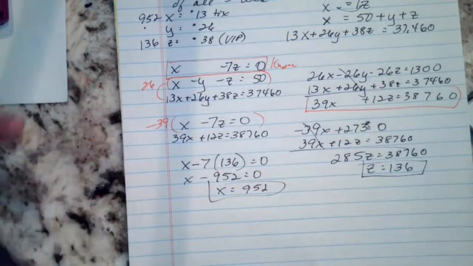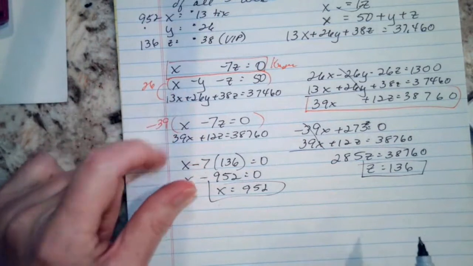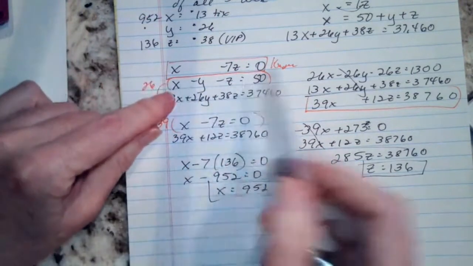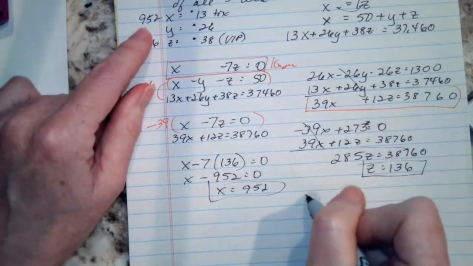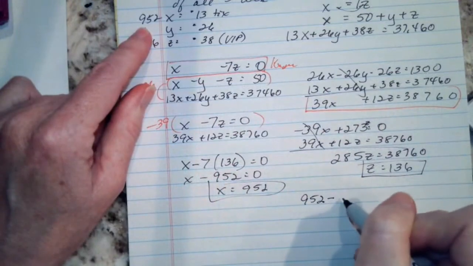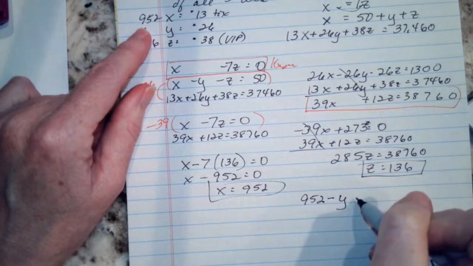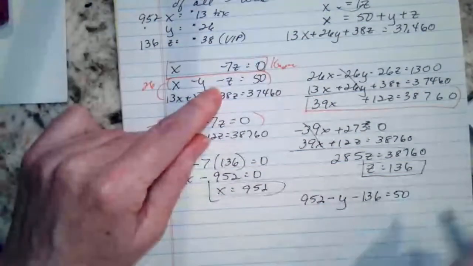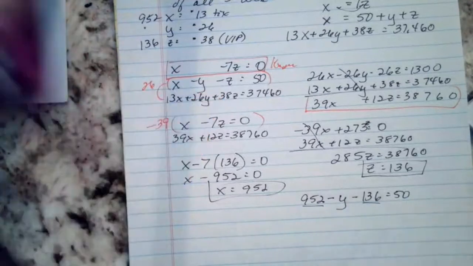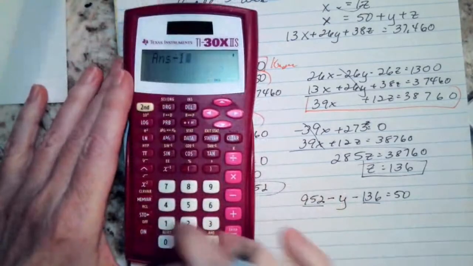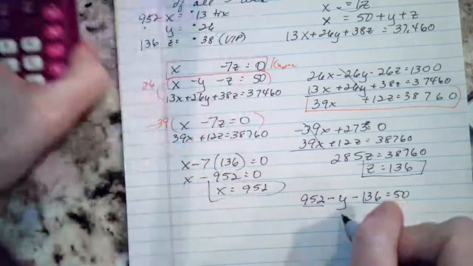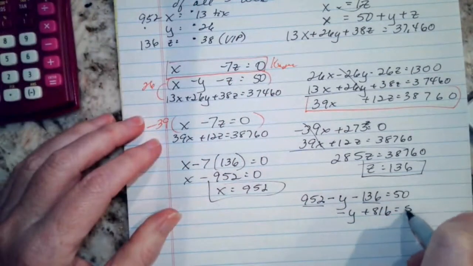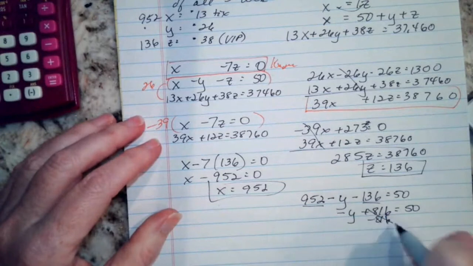And then just grab one of the equations that have 3 variables. Top one doesn't have 3 variables. I'm going to grab this middle one. So x is 952 minus y, I don't know y yet, minus z is 136 equals 50. Combine like terms. 952 minus 136, that gives me negative y plus 816 equals 50.